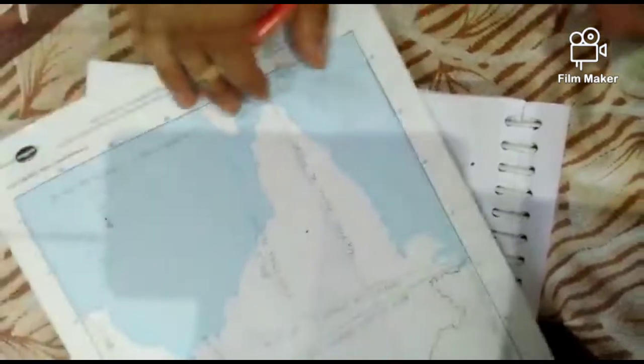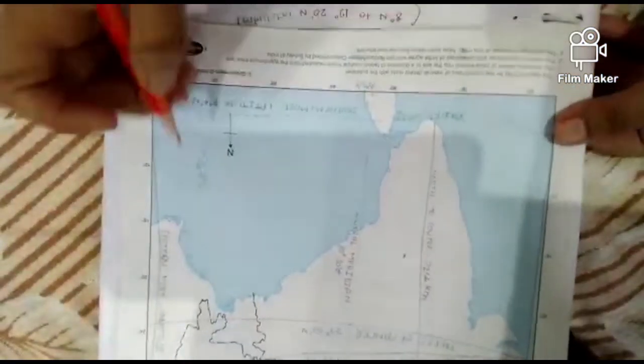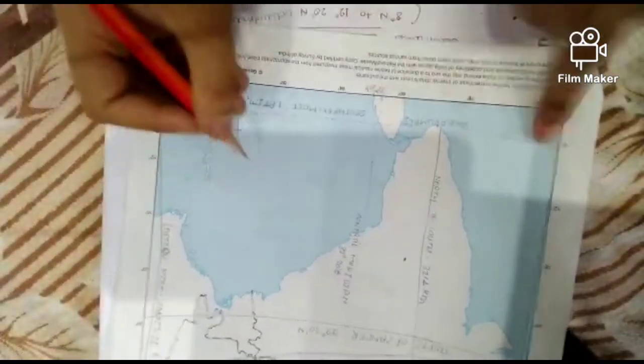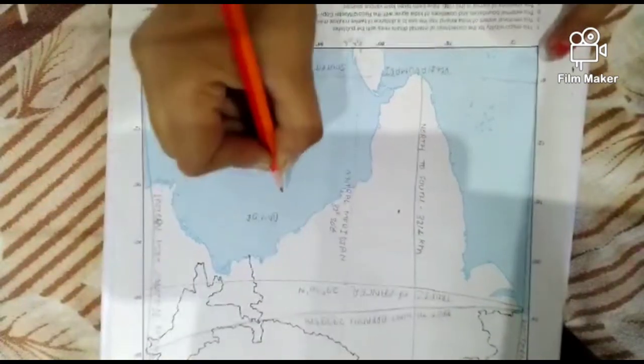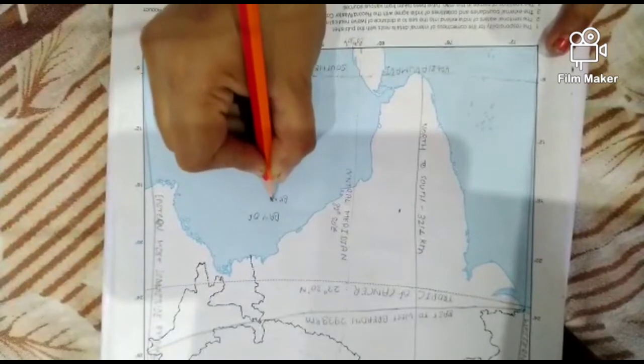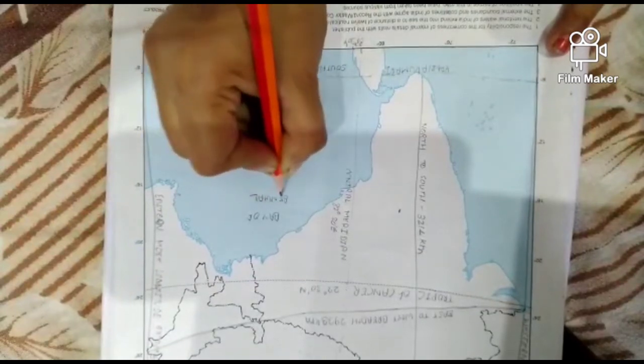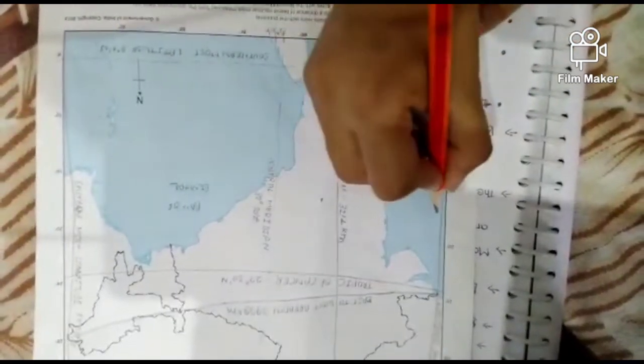See on the map, this is the Bay of Bengal, and this is the Arabian Sea.